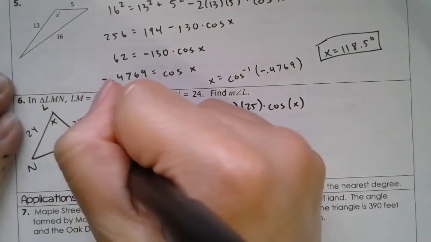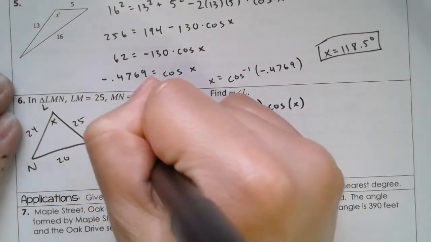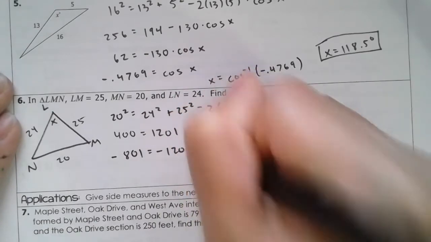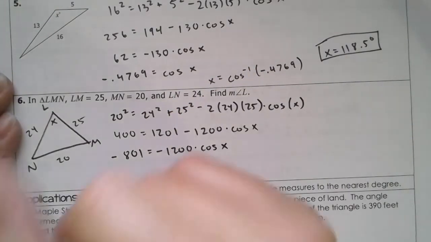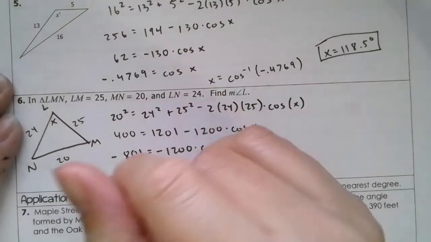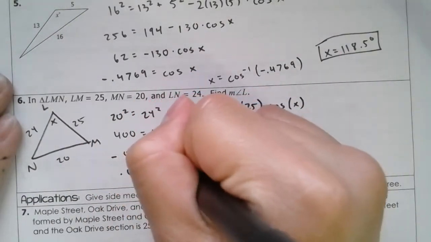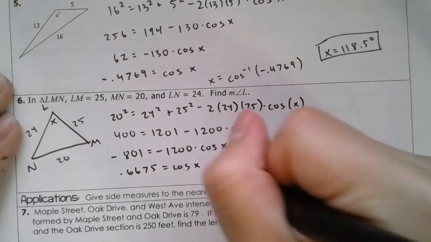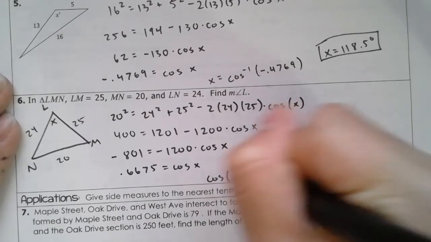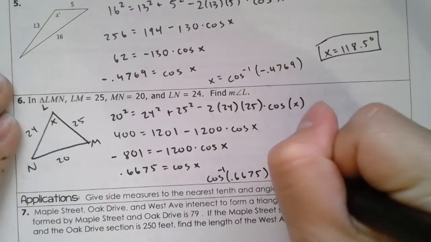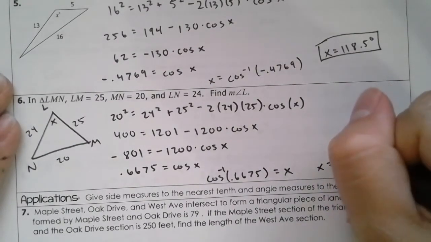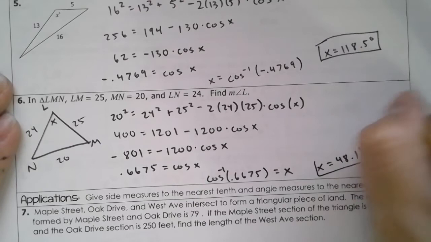Subtract from both sides and you get negative 801 is equal to negative 1200 times cosine of x. When you divide both sides, you get 0.6675 is equal to cosine of x. So the inverse cosine of 0.6675 is equal to x, and in your calculator you get x is equal to 48.1 degrees.